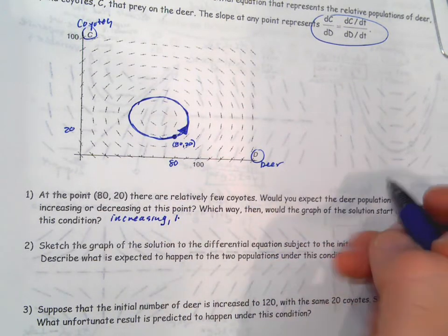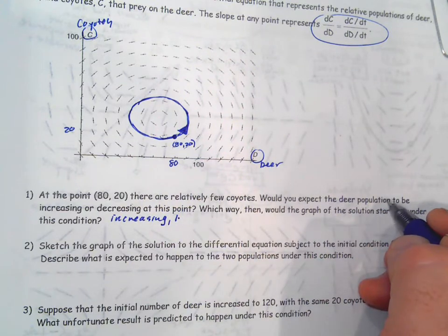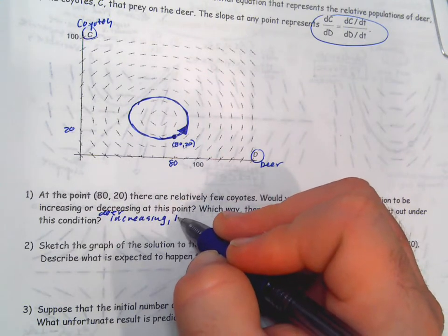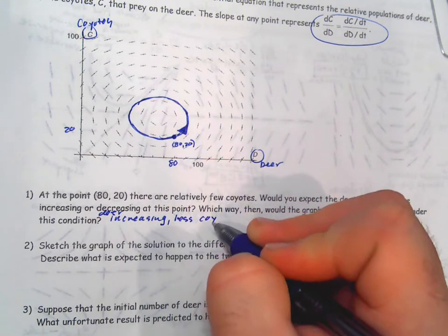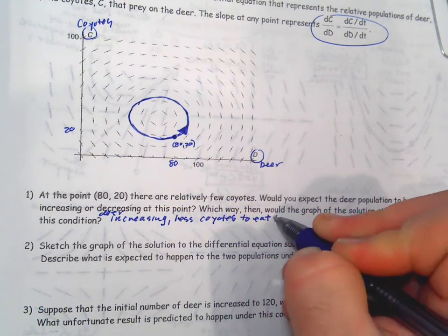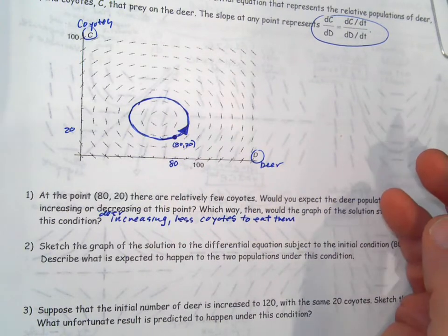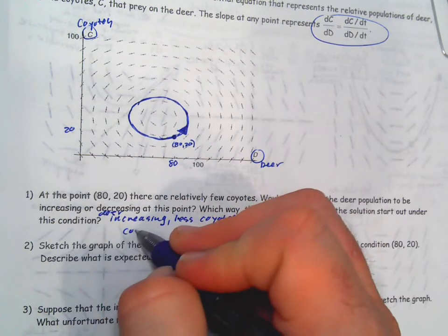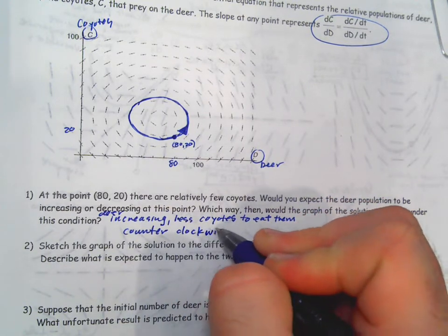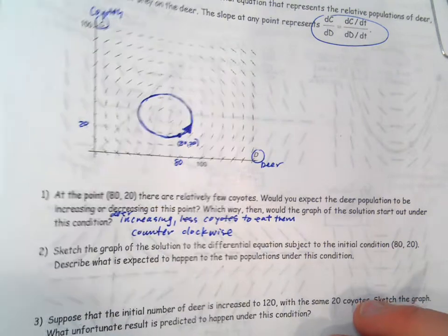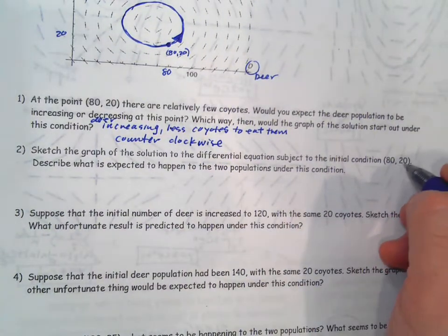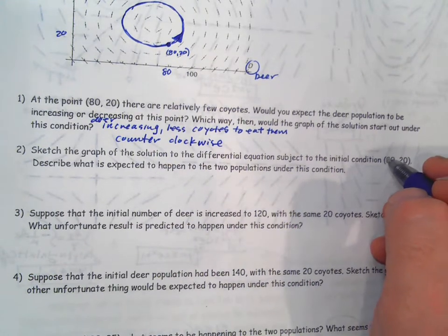It says which would you expect the deer population to do? Okay, so the deer population is increasing because there are fewer coyotes to eat them, but at the same time, the coyote population is increasing because they have more food. So I'd say counterclockwise. All right. Sketch the graph of the solution to the differential equation subject to the initial condition 80, 20. Describe what is expected to happen to the two populations under this condition.